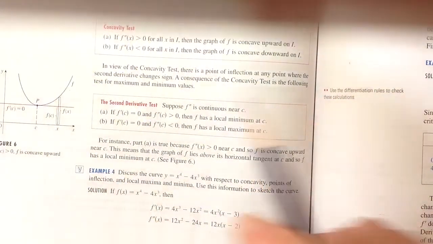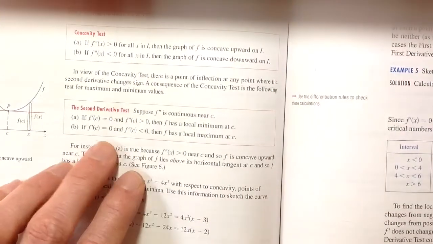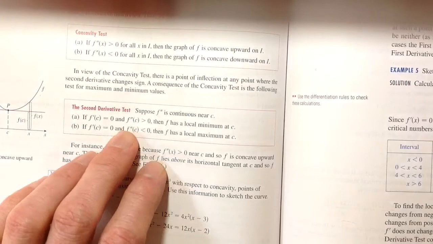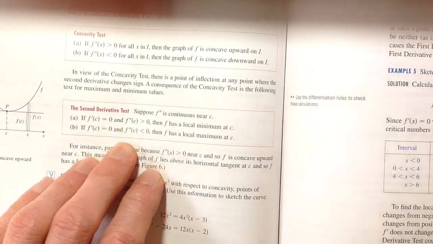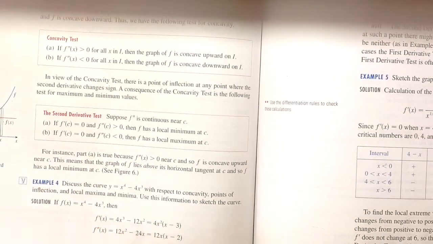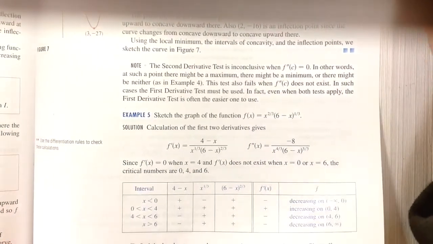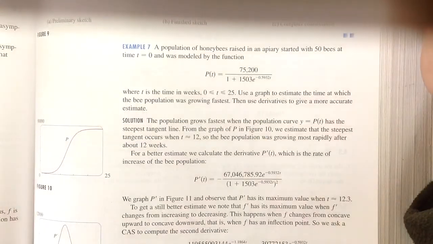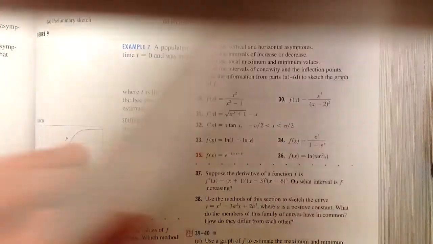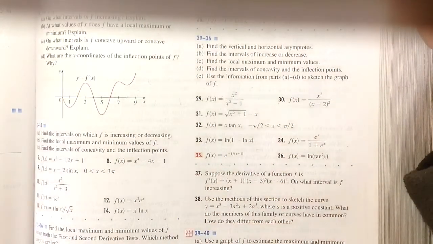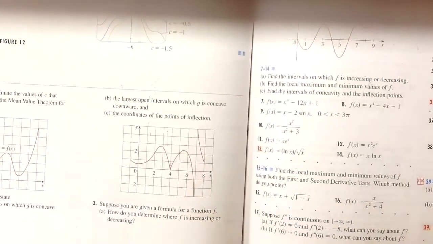And then the second way is the second derivative test. Just take the second derivative and plug in the number. I think that's cleaner and easier. But you do have two ways that you can do it. Okay, so then they go through some examples in the book, lots of examples in the book, and that's pretty much the end of that section.